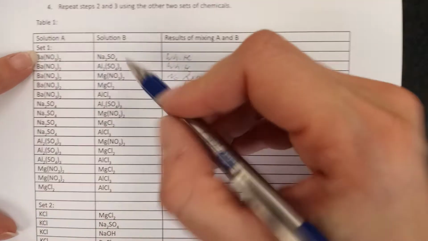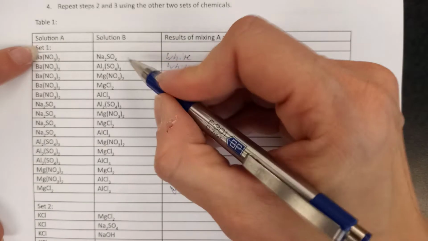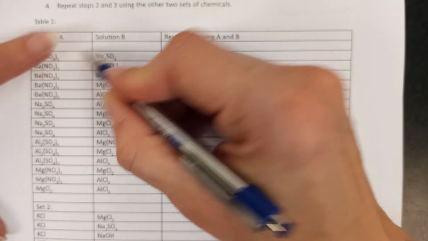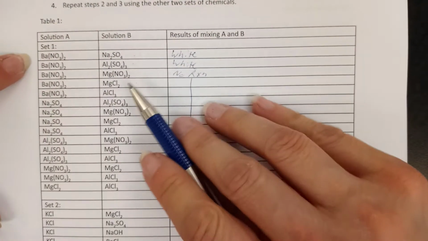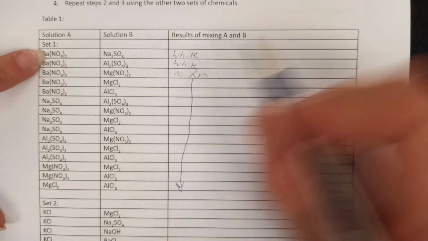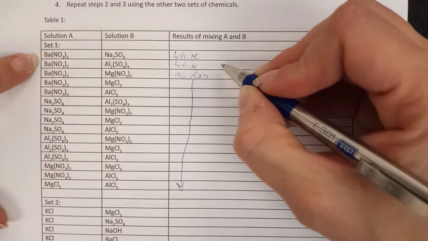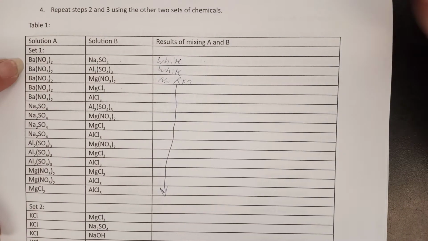So what I'm looking for here is a situation where I have either barium in one compound and sulfate in the other, that would have gone together, or sodium in one compound and nitrate in the other, and they have to be ones that do not react. You can't use one that did react because you could have been wrong that it wasn't the precipitate.